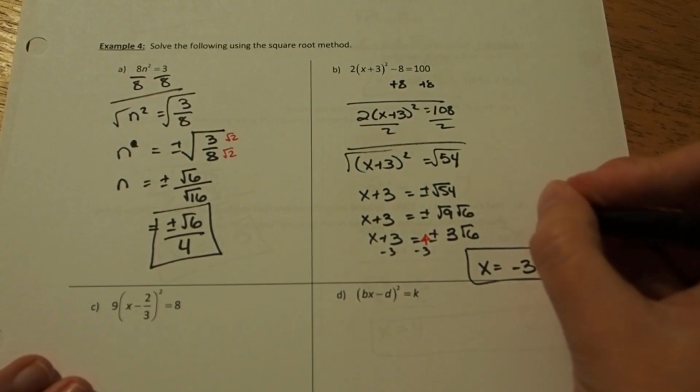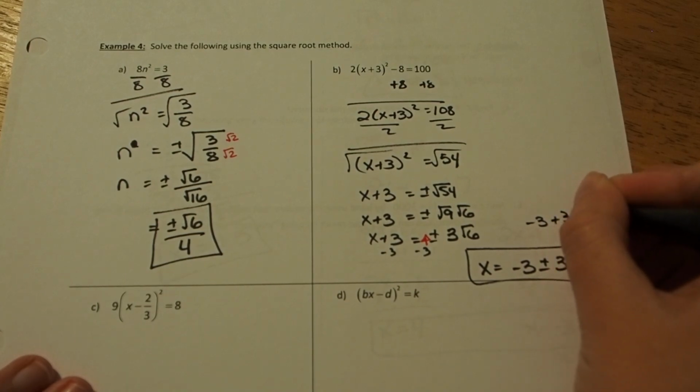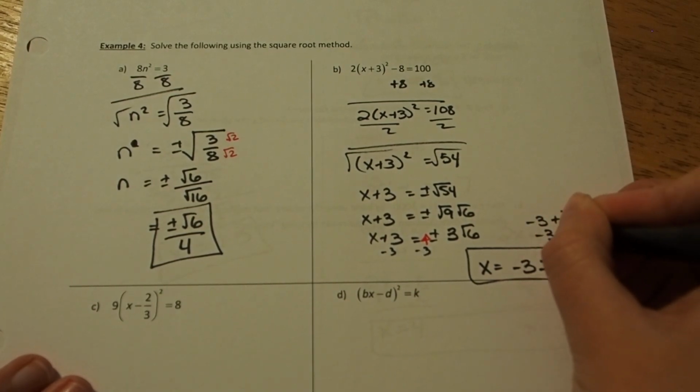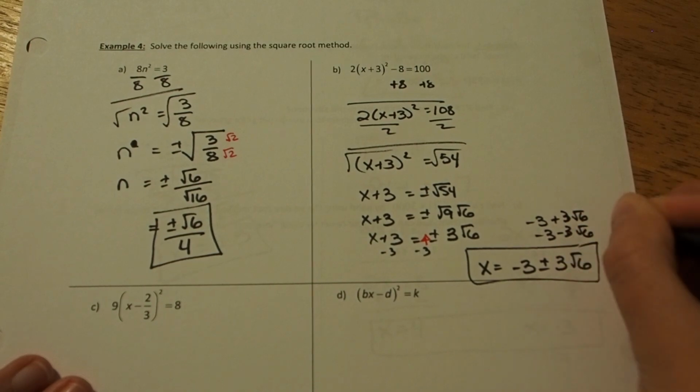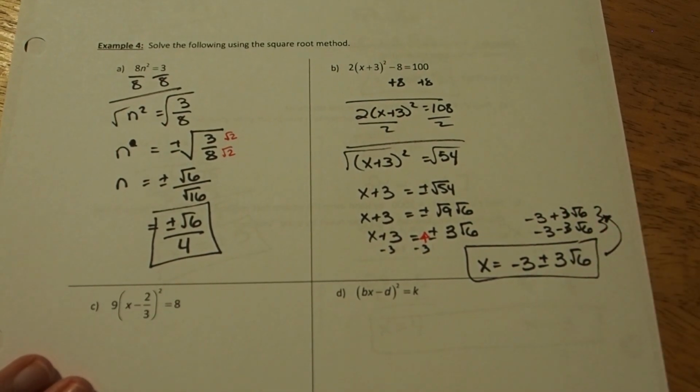If you were to write those two answers separately, they would be negative 3 plus 3 square root of 6, and they would be negative 3 minus 3 square root of 6. That would be the two separate answers for the expression negative 3 plus or minus 3 square root of 6. Okay.